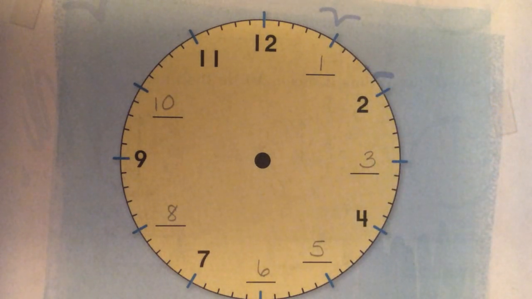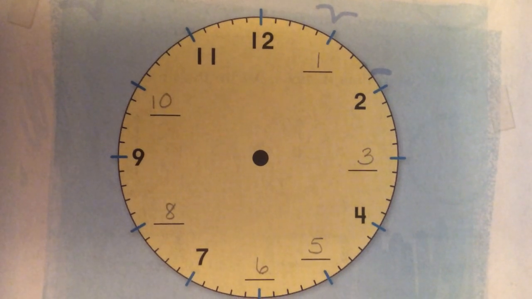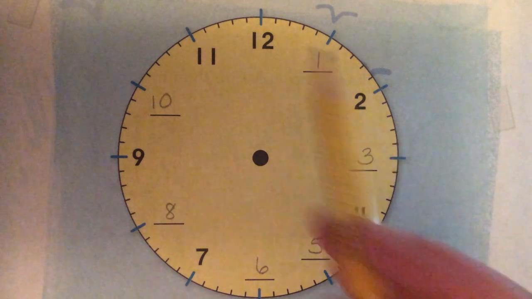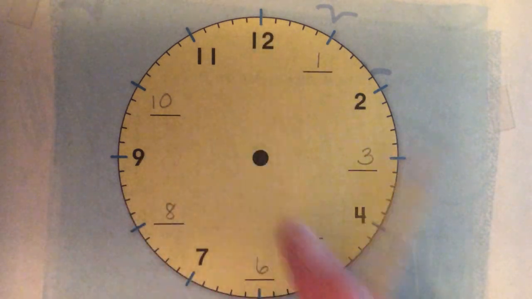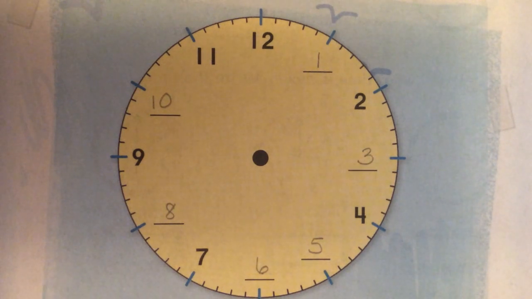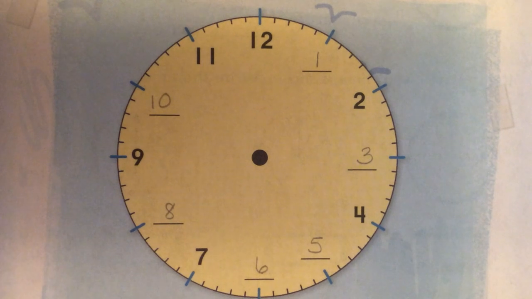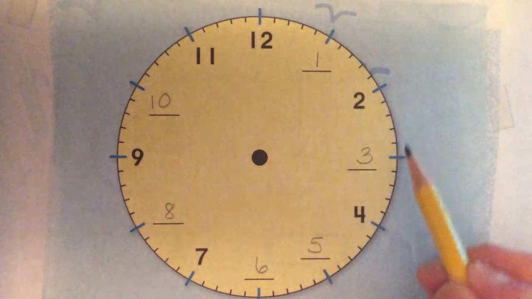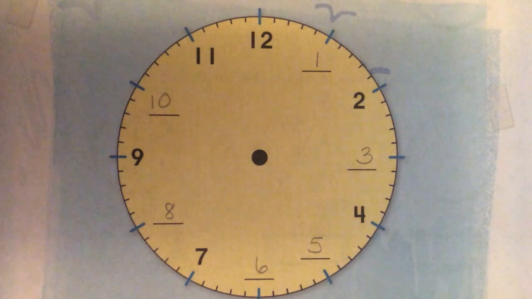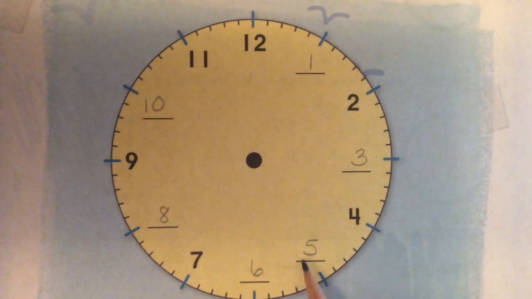And earlier in the video, I showed you what it looked like when it moved to a new hour. If the minute hand went all the way around the clock once, then it changed into a new hour, and that red hour hand moved ahead to the next hour. And these blue marks are how you count by 5.